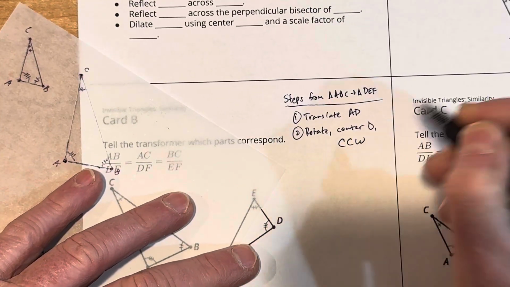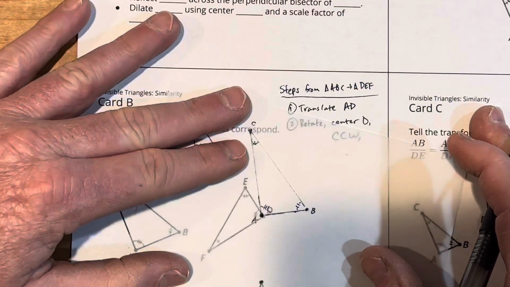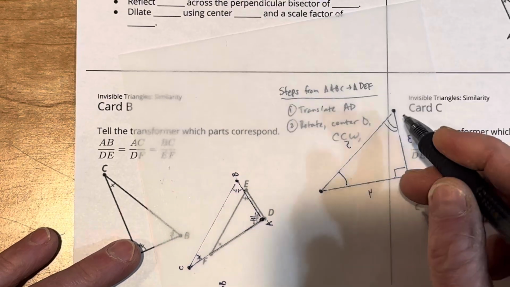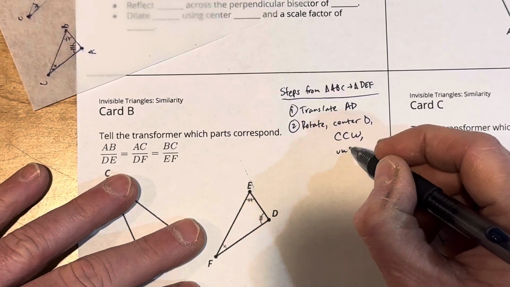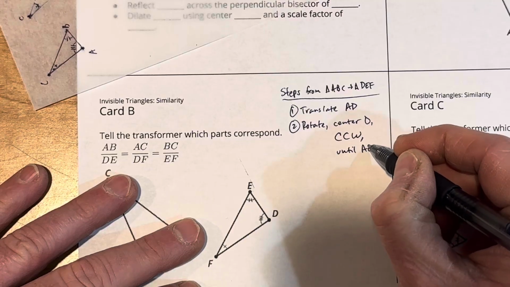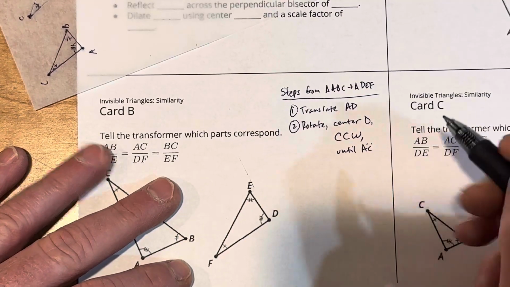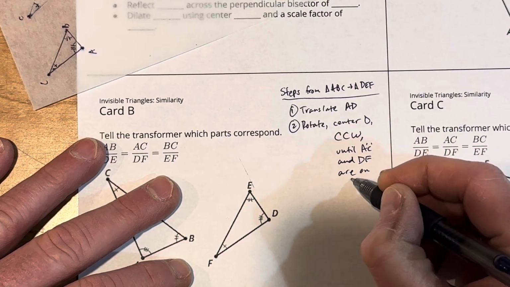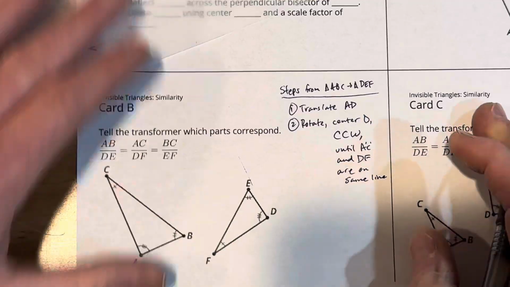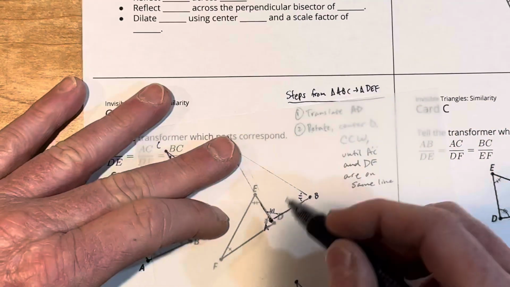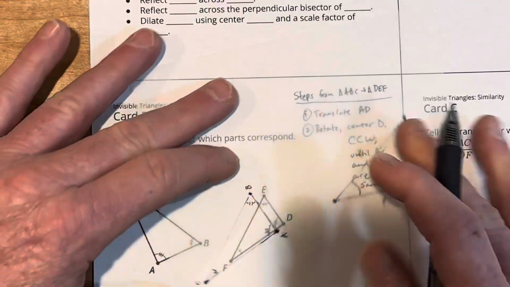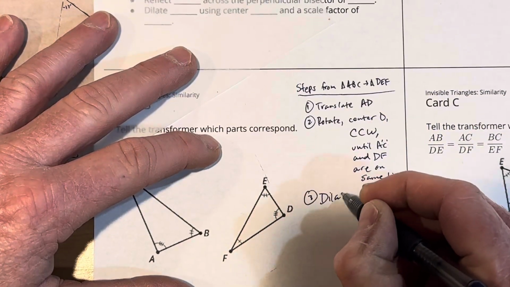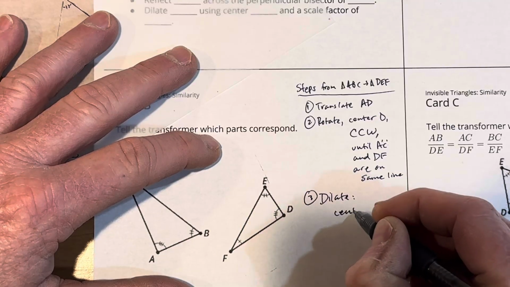So CCW, and then what we're doing is until AC and DF are on the same line. Until A prime, C prime, and DF are on the same line. Okay, so we are here now. Now we're gonna dilate, third step. Dilate, center D.